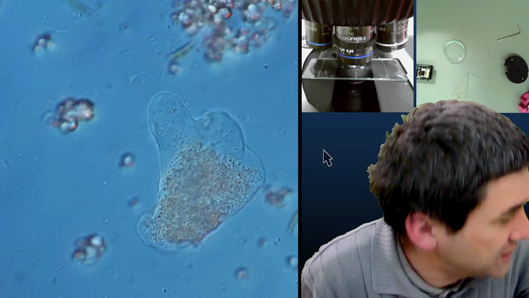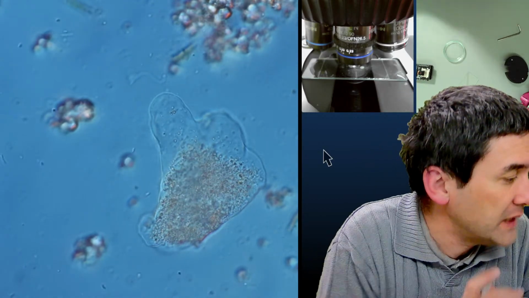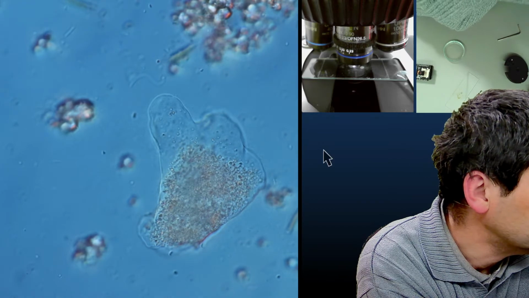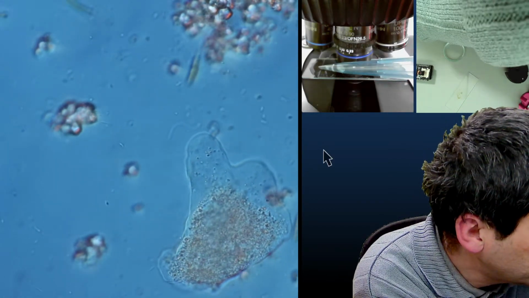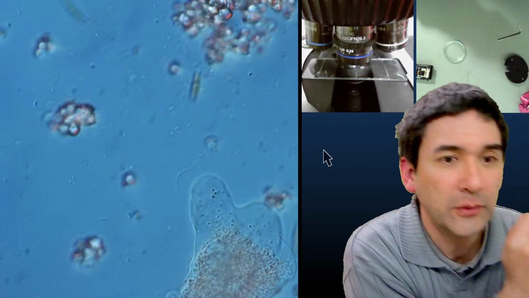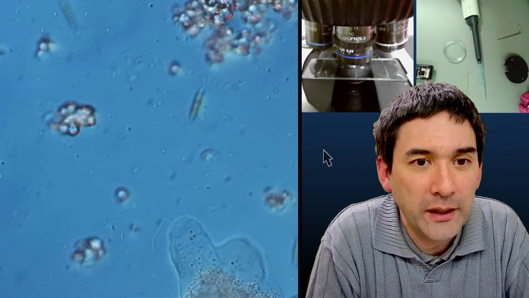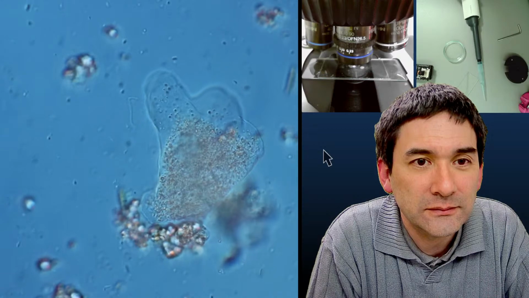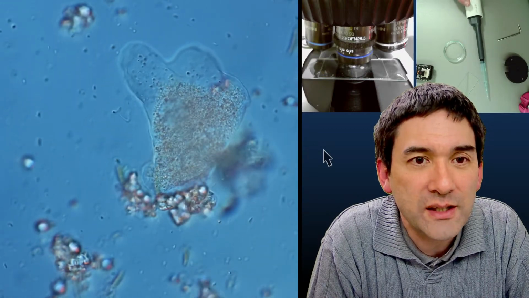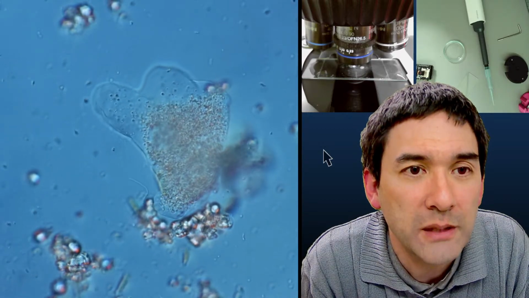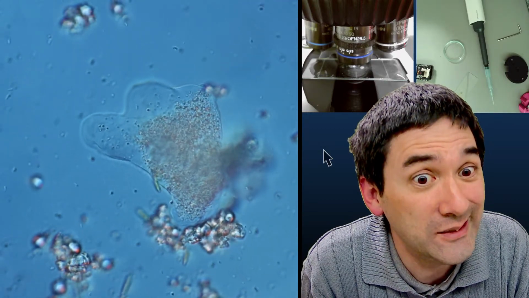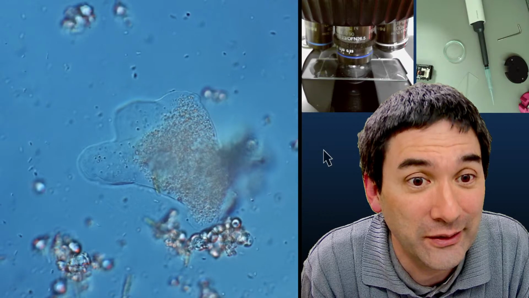The water's been almost soaked up now. I'm going to add yet more water. Let's see if I'm able to... Oh no! It's floating away. But this is actually a sign that there is now plenty of water in there, so it should be able to move. But it's not looking healthy. It's not looking healthy.